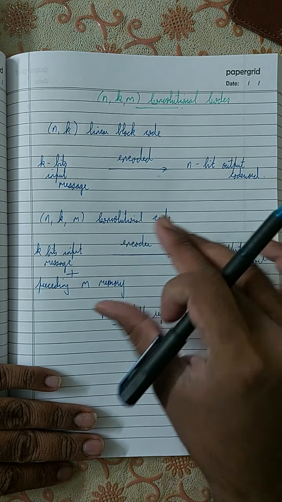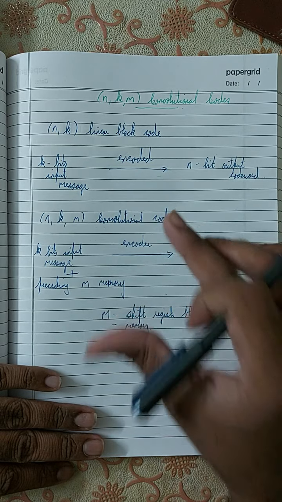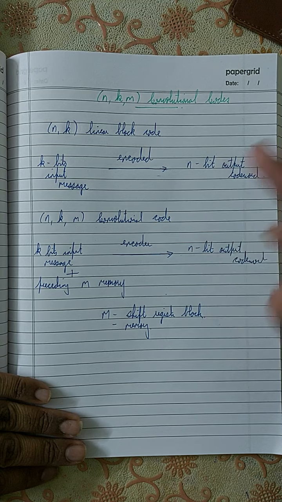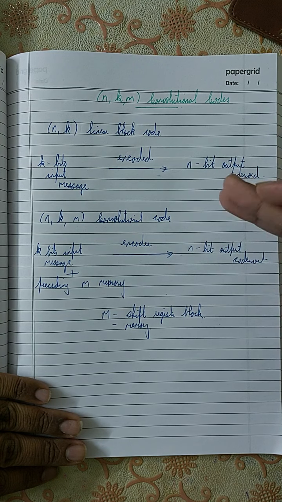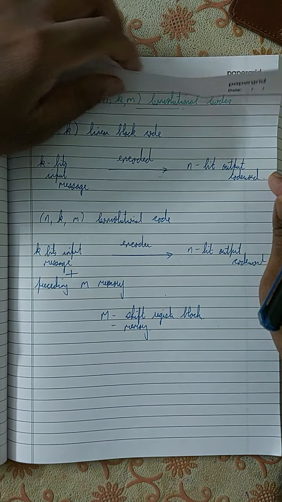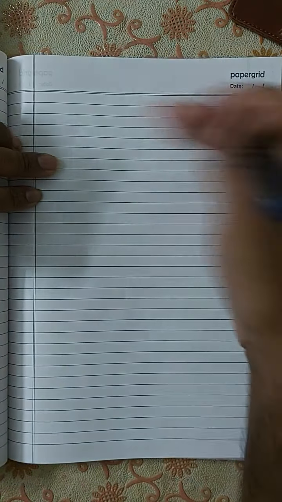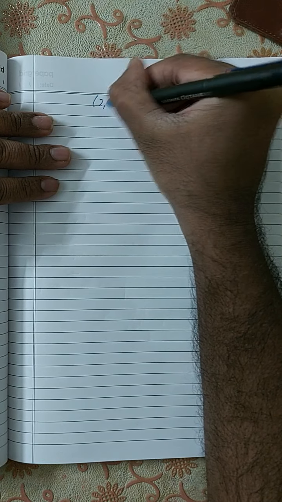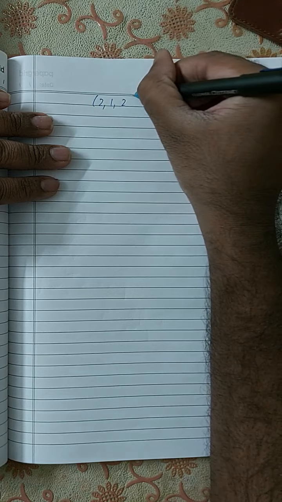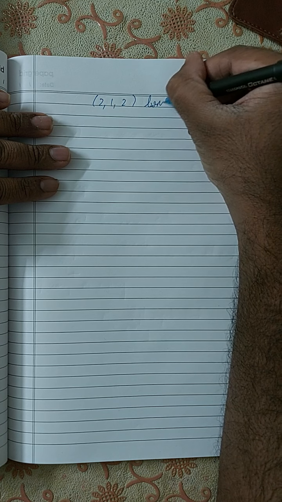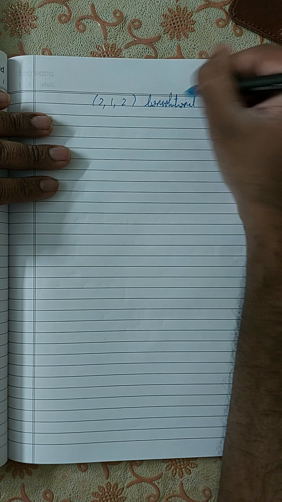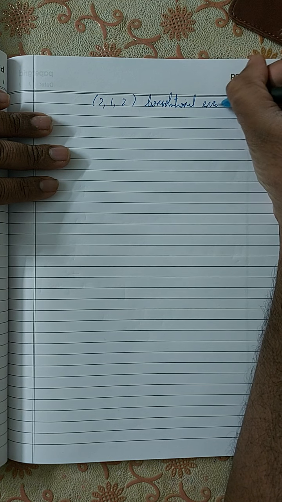The best way to understand the NKM convolutional code is by using an example, so that is what I'm going to do. I'm going to use an example to explain the NKM convolutional encoder. Let me draw one. Let's take an NKM convolutional code. Let me take an example of a 2,1,2 convolutional encoder.